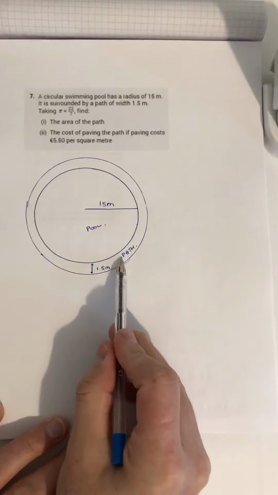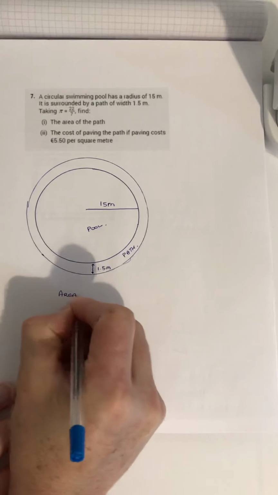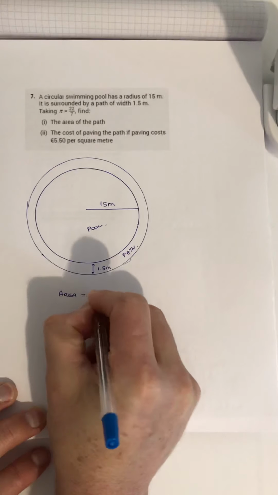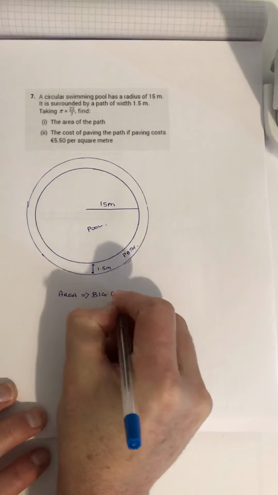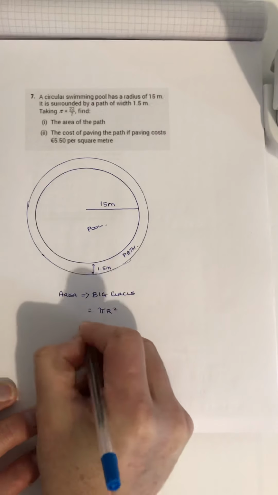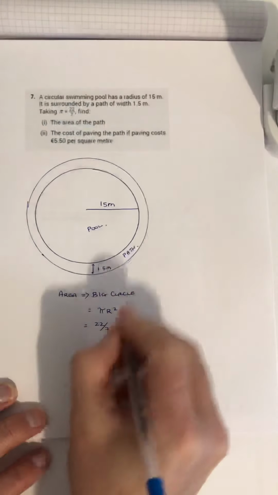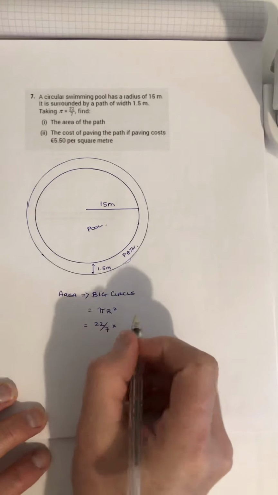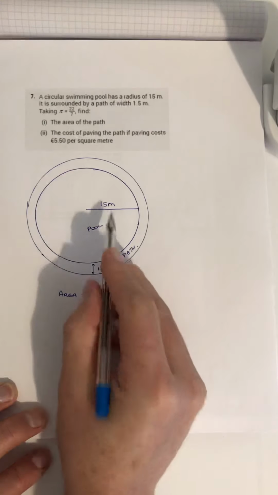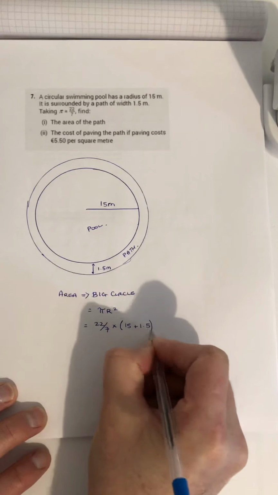So we want to find the area of the pad. So we're going to find the area of the big circle, which includes the pad, which is pi r squared. So we'll use 22 over 7, it tells us in the question, 22 over 7. And the radius is going to be 15 plus 1.5 squared.